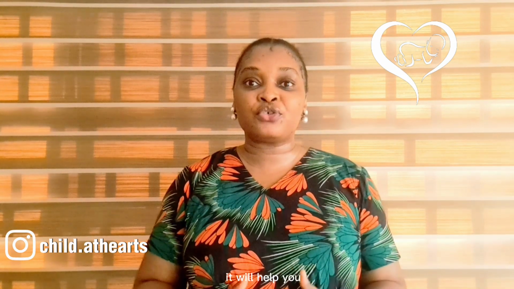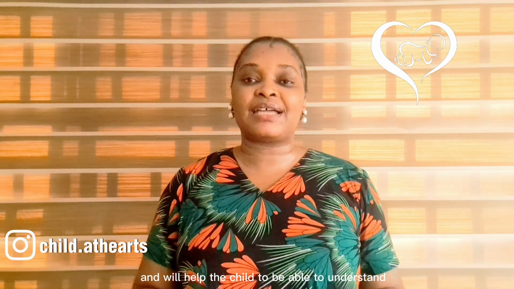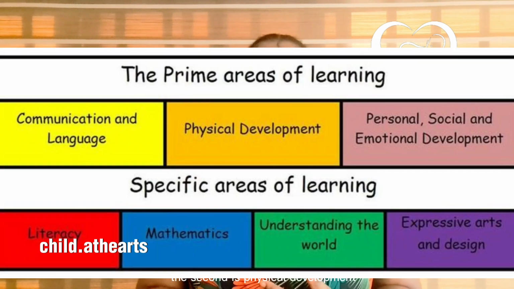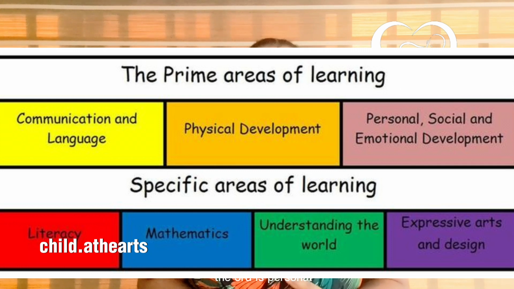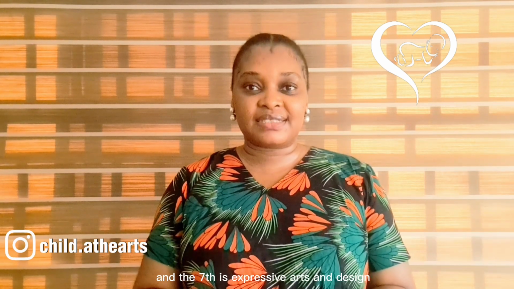It will help you as a teacher teach them easily, and will help the child to be able to understand what is being taught. The first area of learning is communication and language. The second is physical development. The third is personal, social, and emotional development. The fourth is math. The fifth is literacy. The sixth is understanding the world. And the seventh is expressive arts and design.